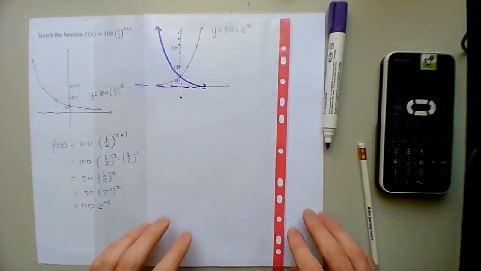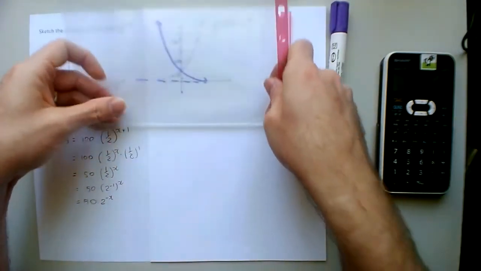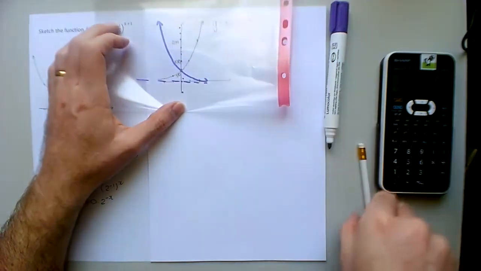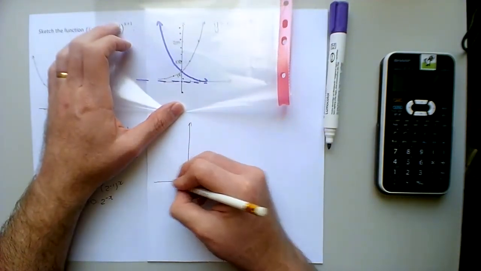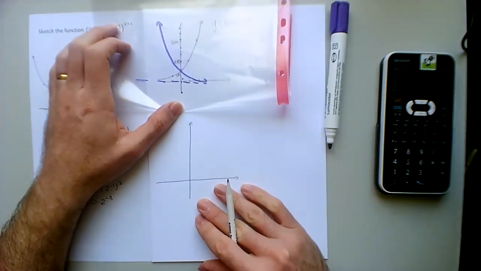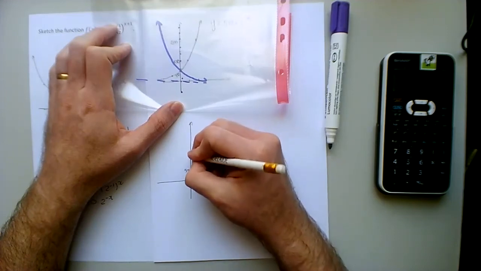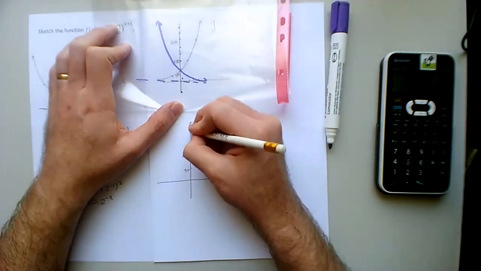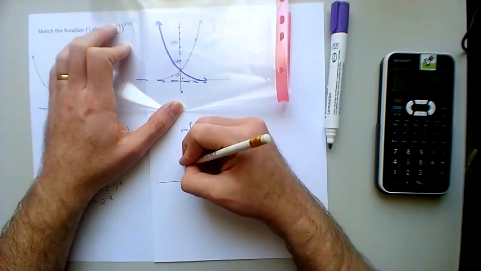So I do really need to draw a whole separate graph for that, don't I? 50, 100, 200, and it's going down now, isn't it?